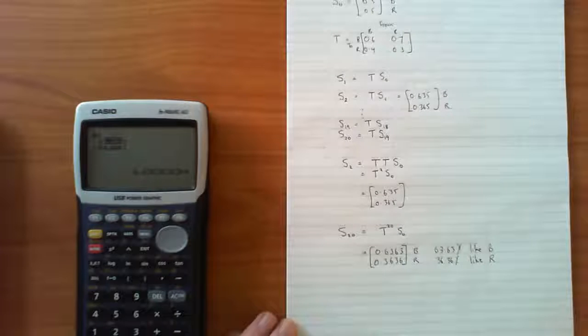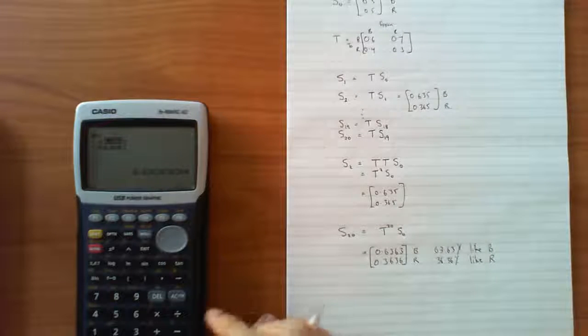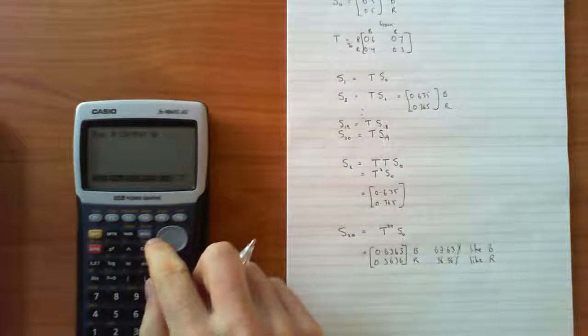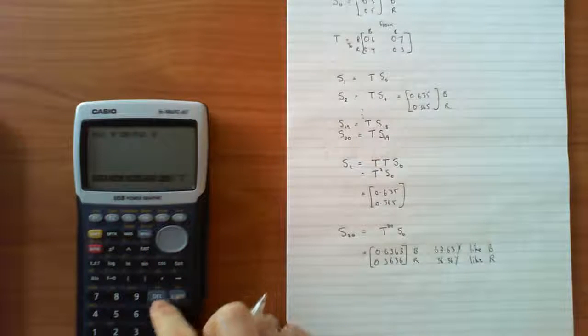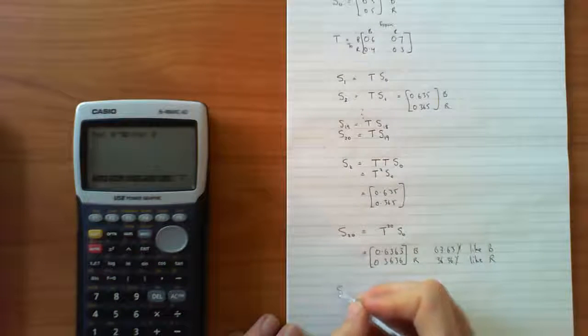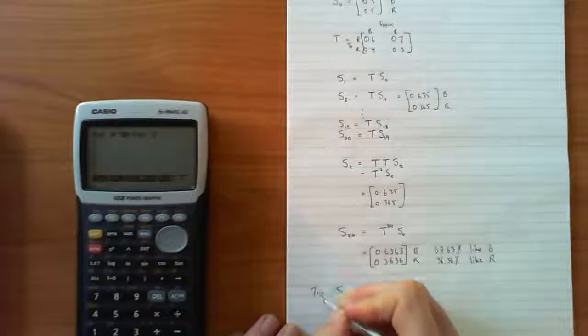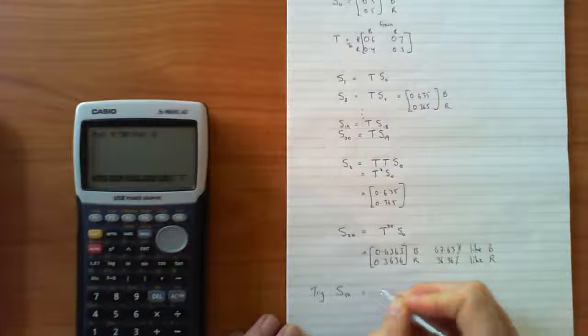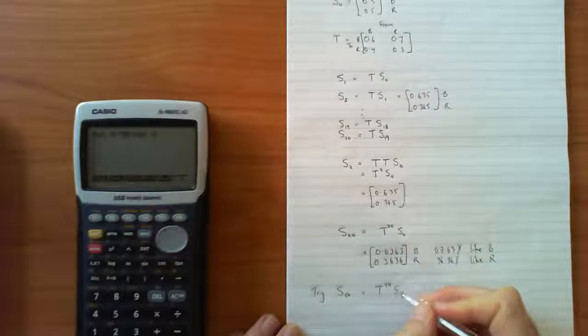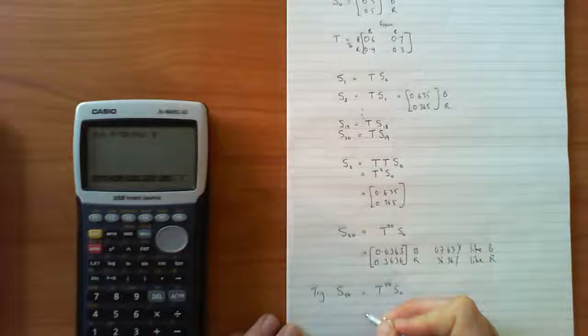Well, what about after 50 months? What's happening after 50 months? So let's go back and change it and see what happens if we do 50 months. In other words, S50. S50 would be after 50 transitions, so T to the power of 50 times our initial.